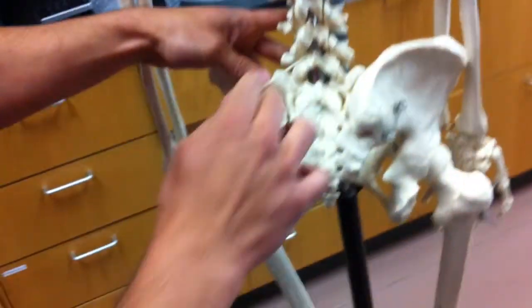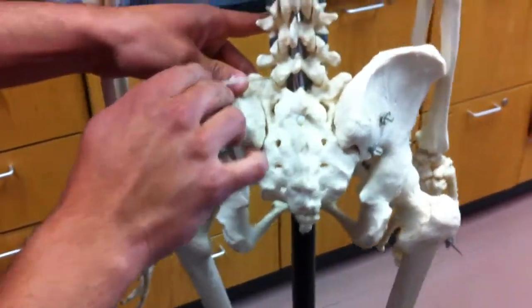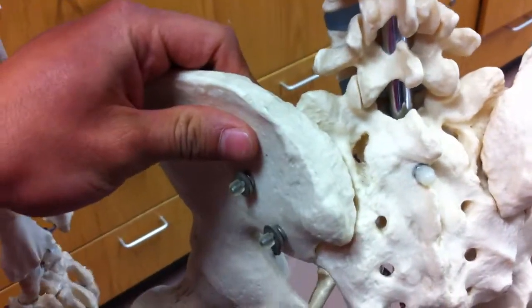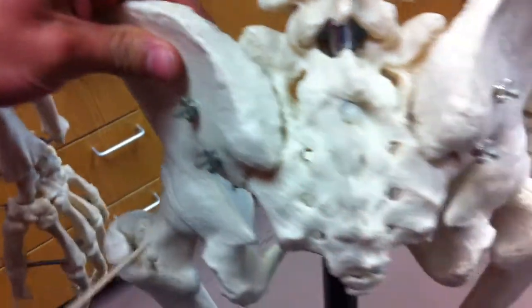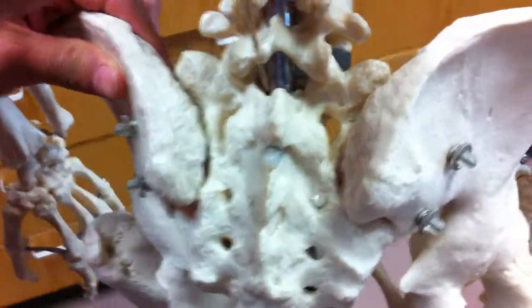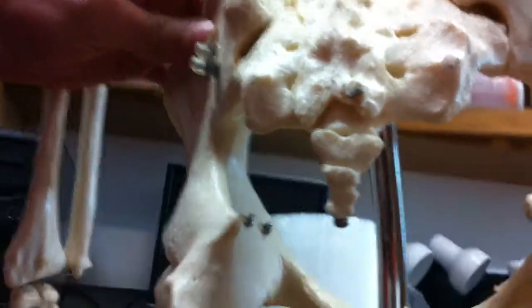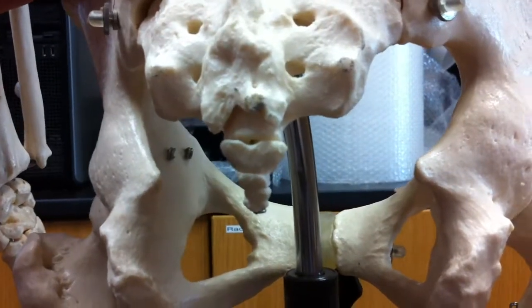Going down, what articulates with your L5 is the superior articular process or facet of your sacrum. What we can see here again is the superior articular process of the sacrum. You have your sacral canal here. Underneath that you have your sacral hiatus, this bottom canal down here. You have your coccyx down here.